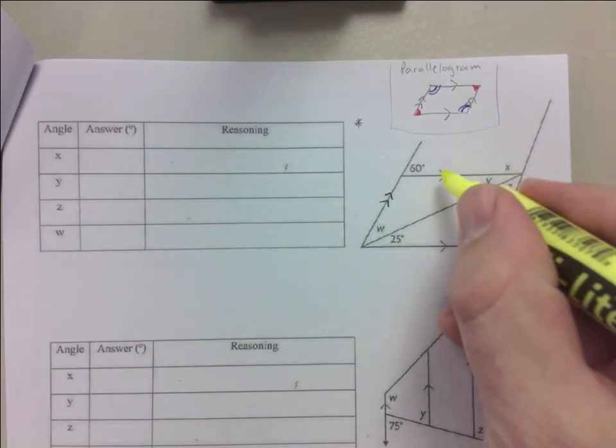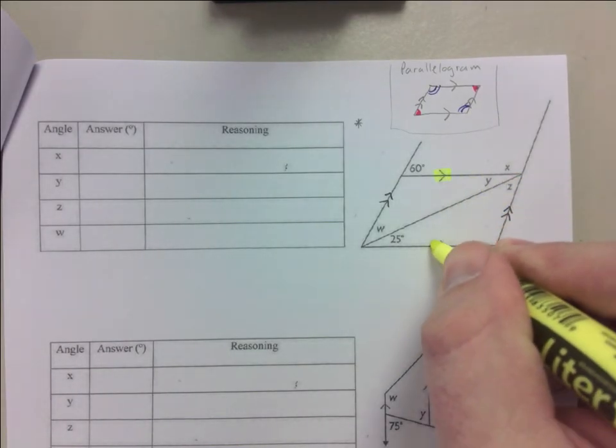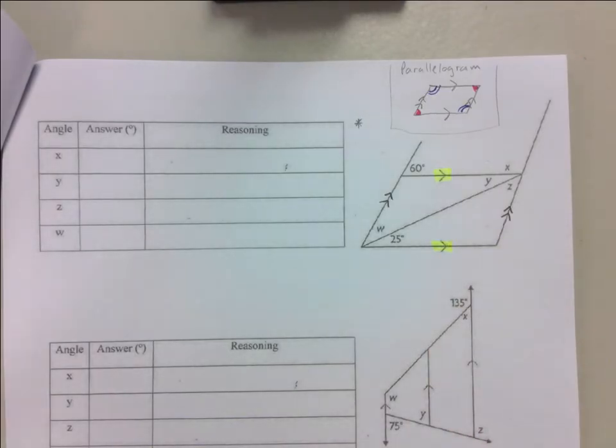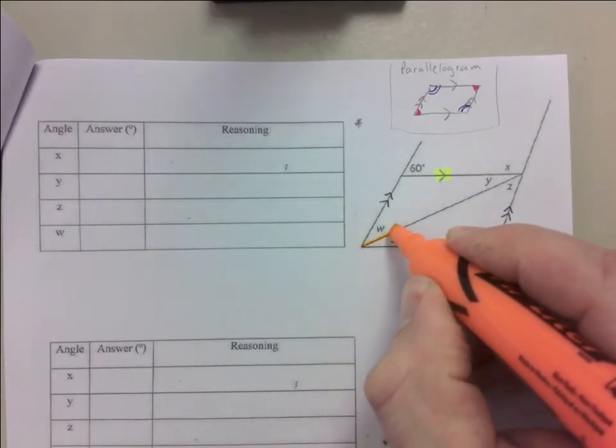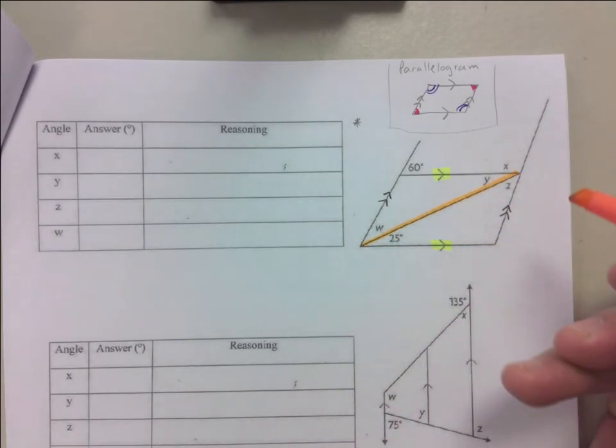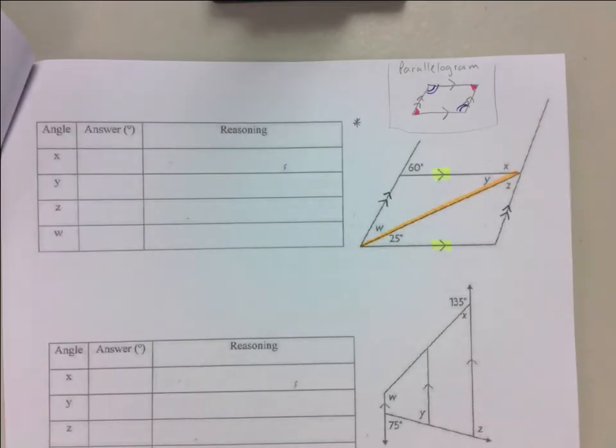I'm going to focus on the fact that these two lines are parallel to each other, and I'm traveling along this transversal right now. If you think about it, there's a bunch of transversals here. What is a transversal? A transversal is a line that crosses through two or more other lines.